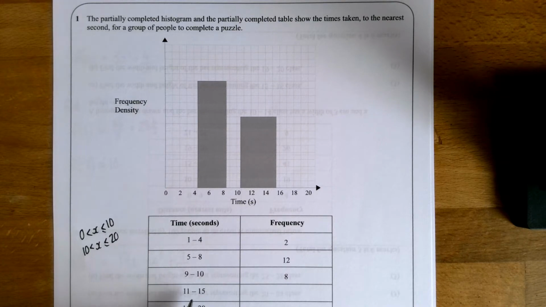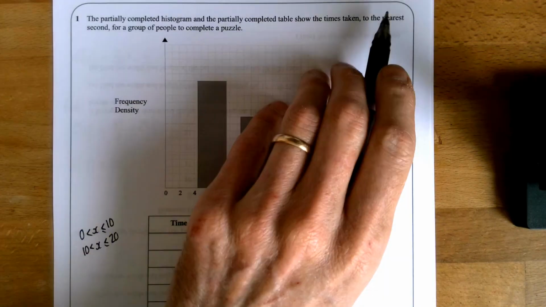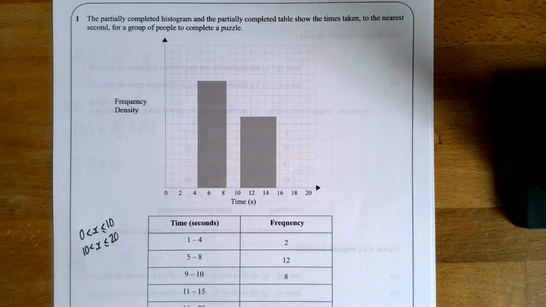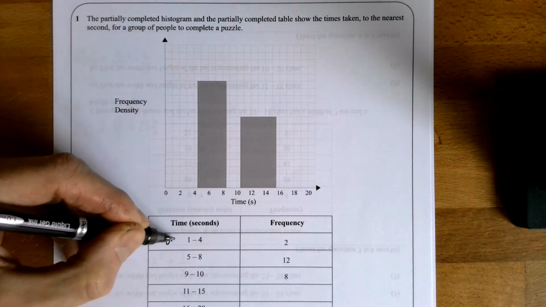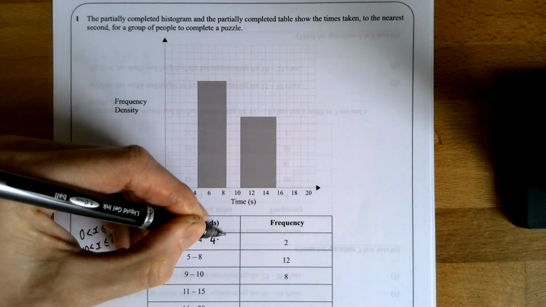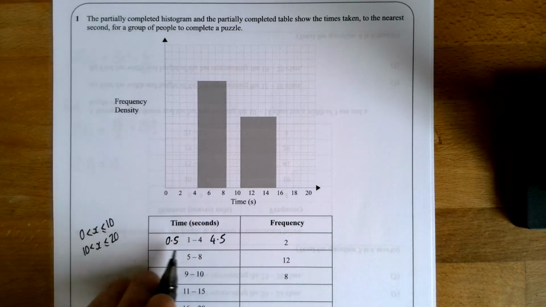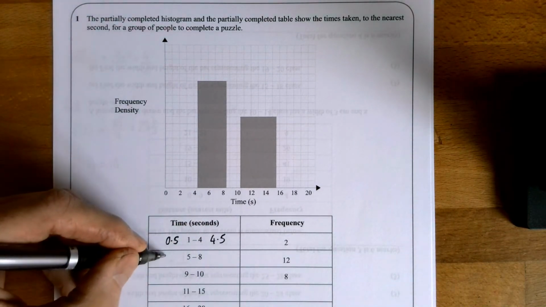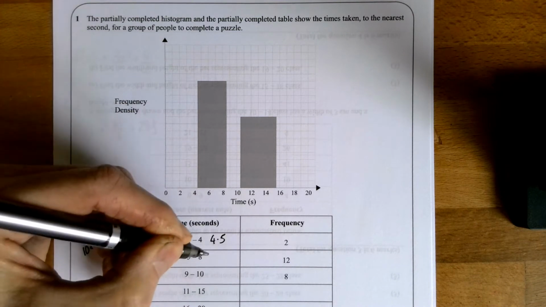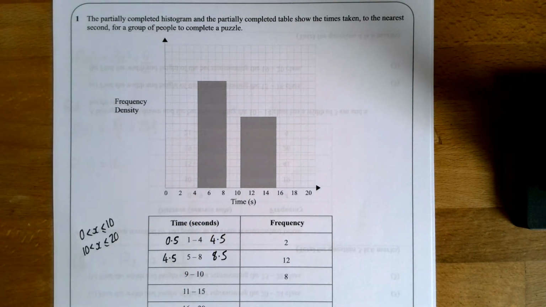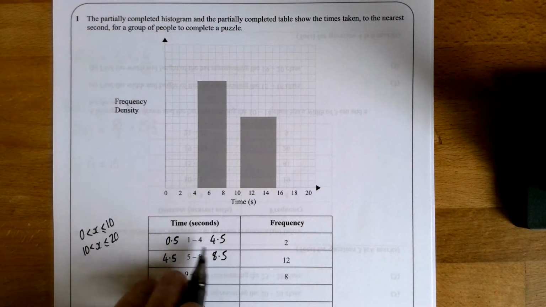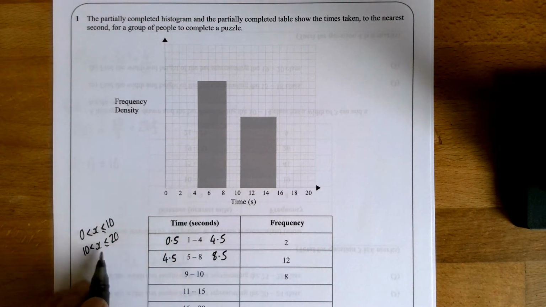We're told these are times rounded to the nearest second, so we need to understand that this group here actually goes from 0.5 all the way to 4.5. That's the width of that group, and the next group therefore goes from 4.5 to 8.5, etc. So we need to consider the error intervals here, which we don't have to here. It's much easier, isn't it?